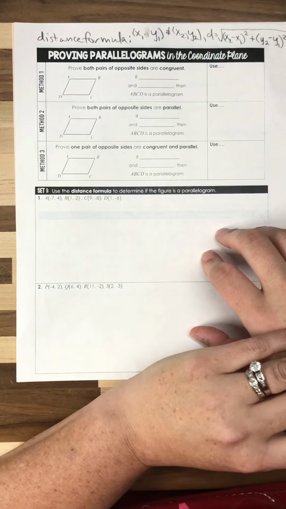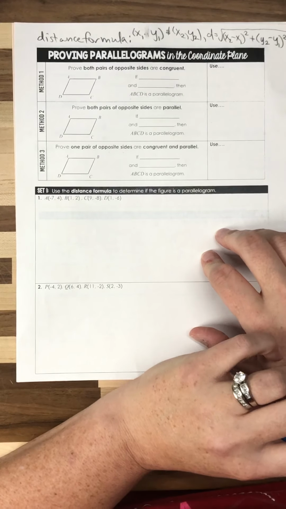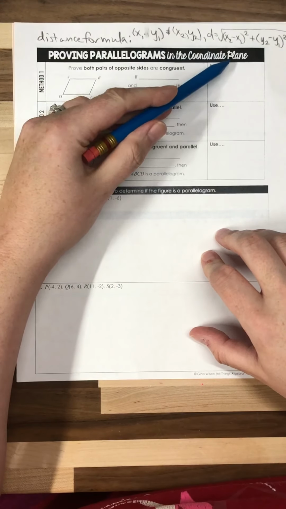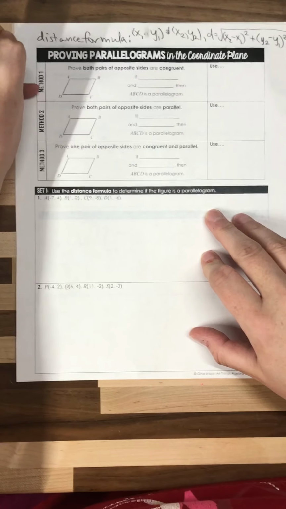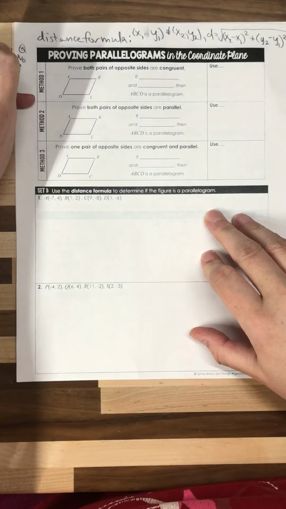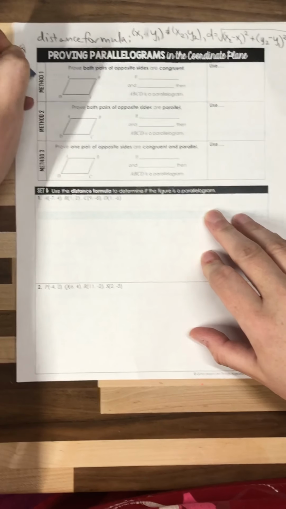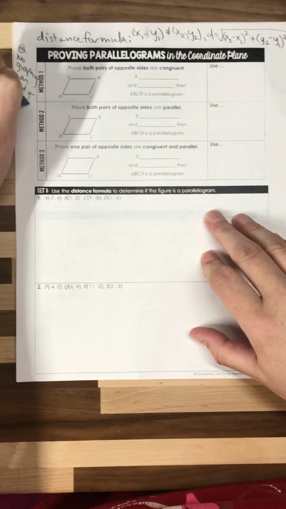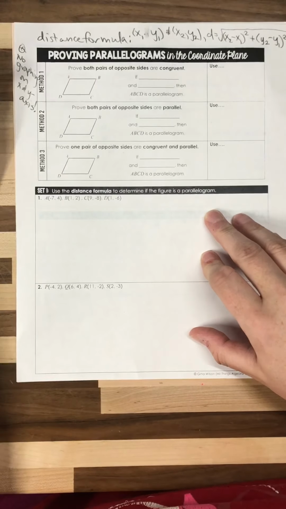So the thing I need you to understand: we are proving parallelograms in the coordinate plane, but I don't want you to graph this. No graphing on x and y axes. And I'll tell you why.